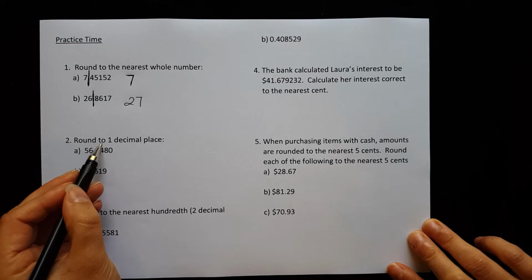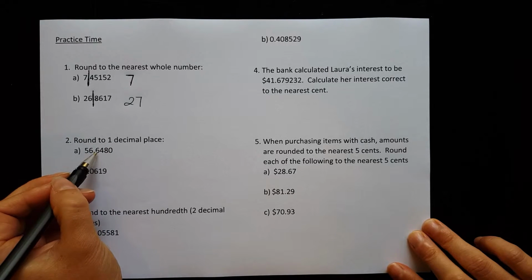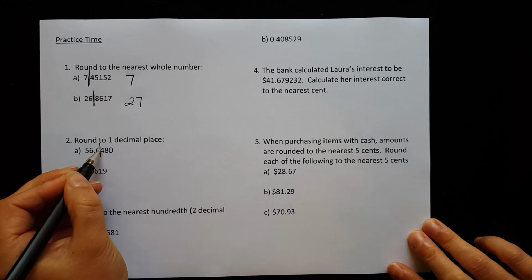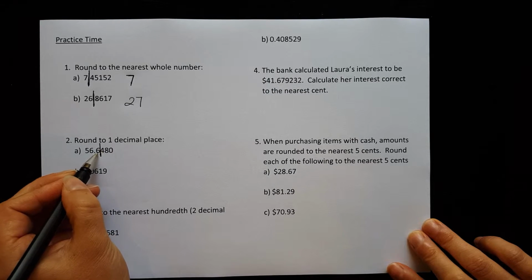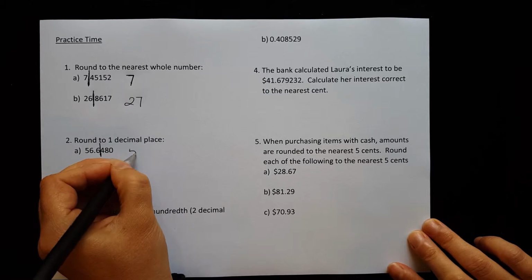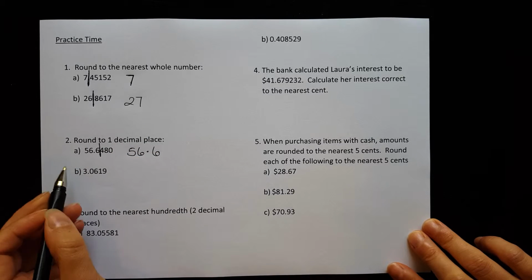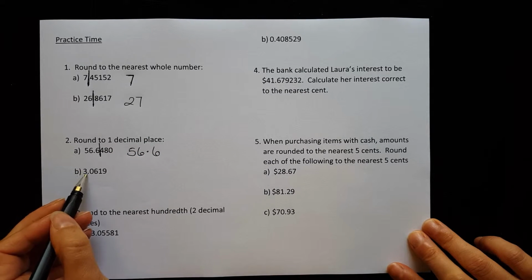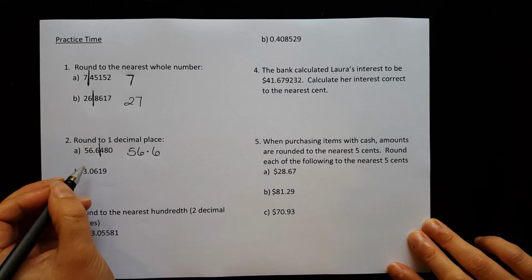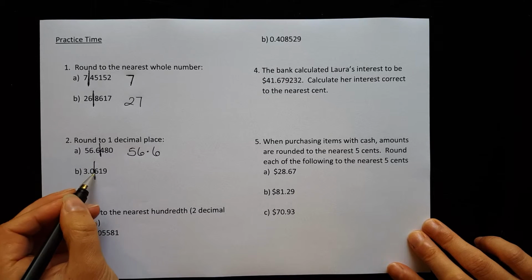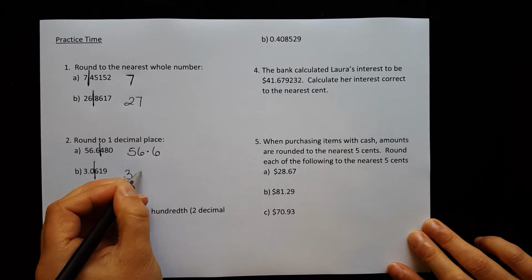Question 2, round to 1 decimal place. Here's my 1 decimal place, so I put the line after that. It's a 4, so it rounds down or cuts off to be 56.6. For B, 3.0619, 1 decimal place is the 0, so my line goes after that. But because it's a 6, I need to round this up to become 3.1.